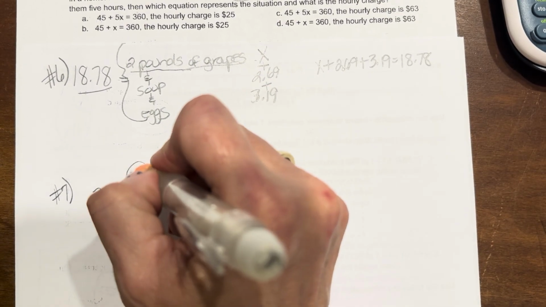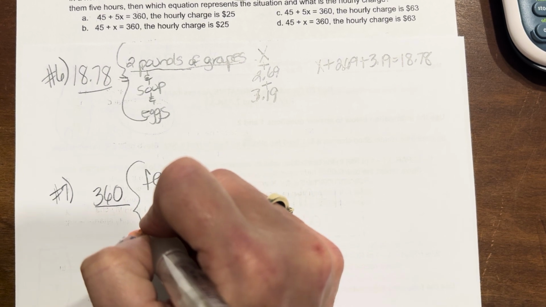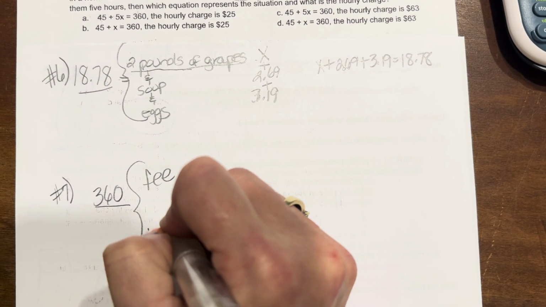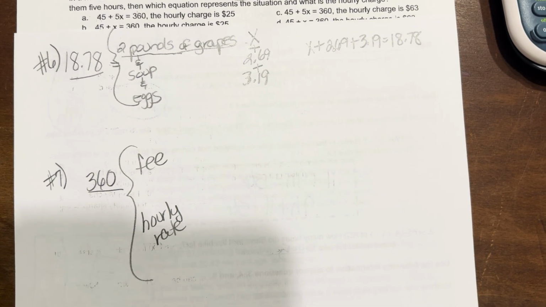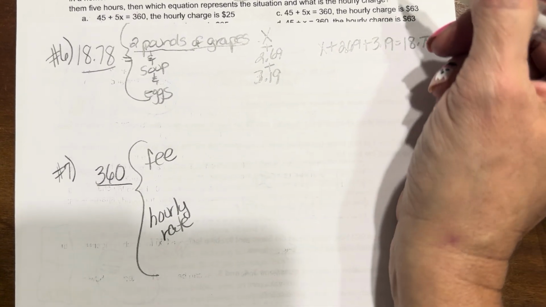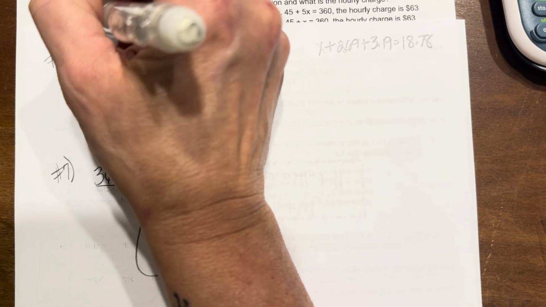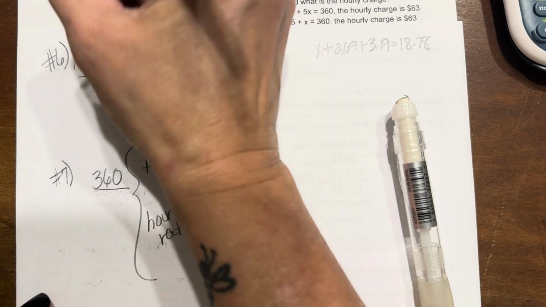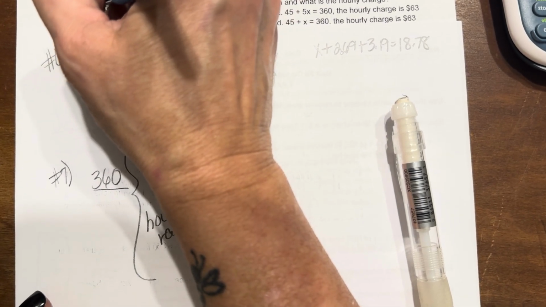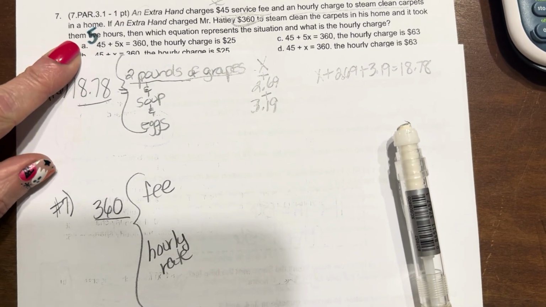That $360 is made up of a fee and an hourly rate. Okay? It took them 5 hours, and I told you, be very careful of those words that are written out and make sure you write the number.